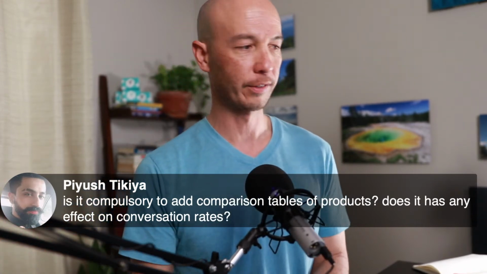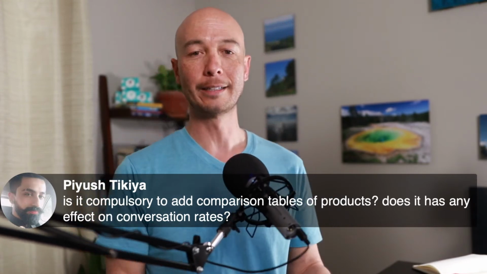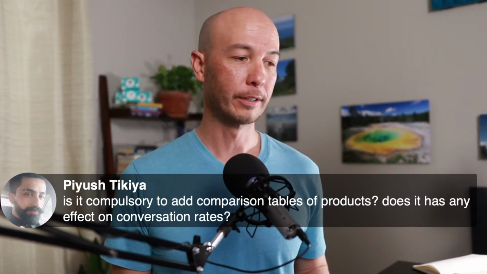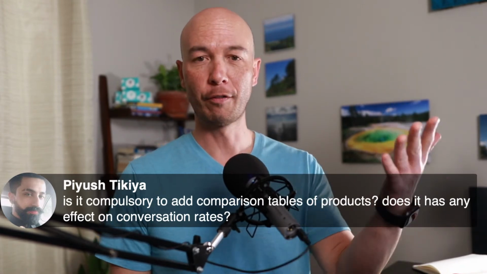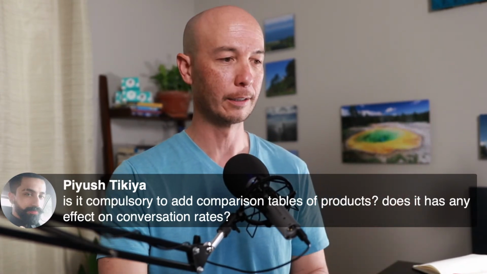A table is one of those things. Of course, if it's a single product review, then a comparison table is, you're not going to be able to compare things, but you can still put information into a table, which is easy to look at.